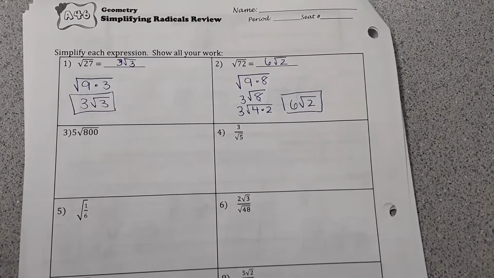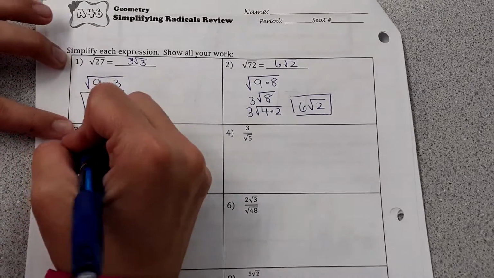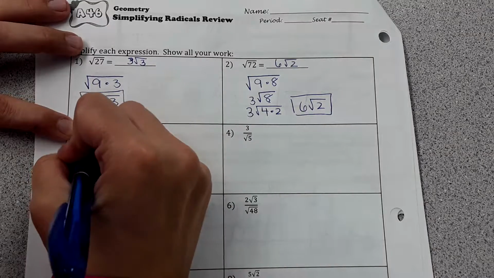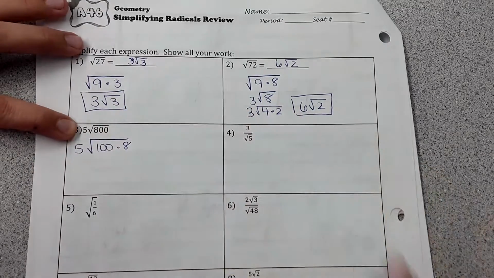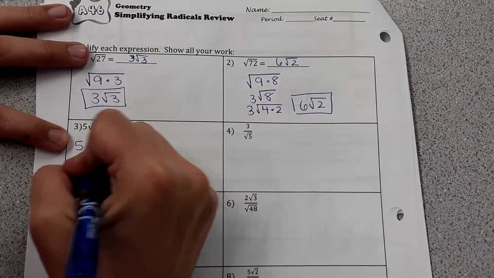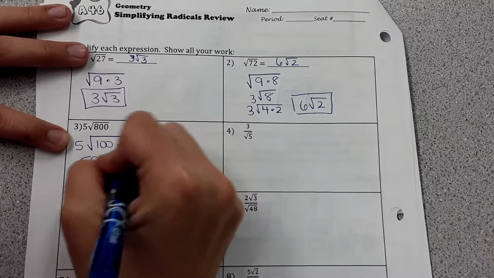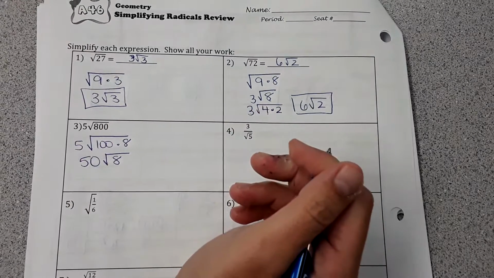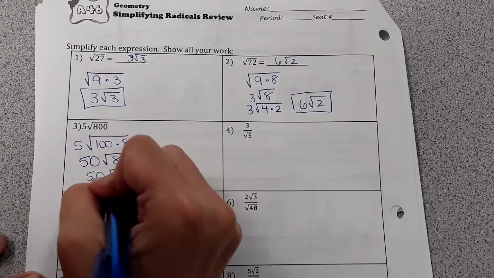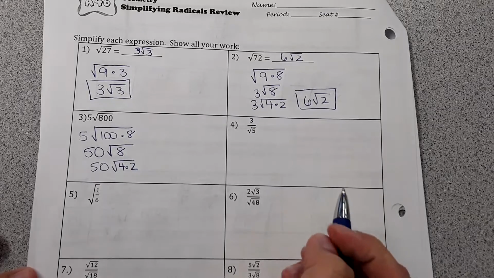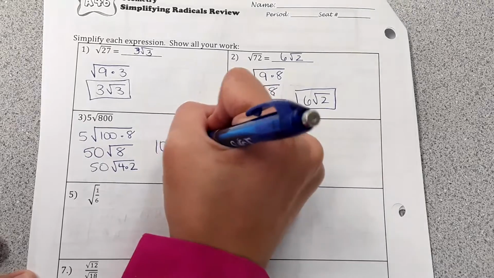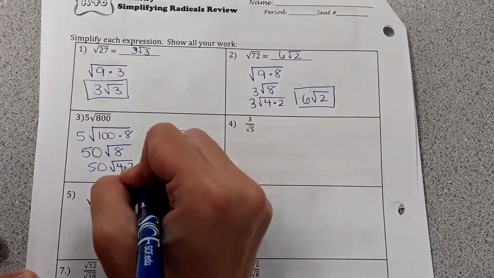Okay, number 3. I'm going to break up the 800 into something that's a perfect square, maybe 100 times 8. Square root of 100 is 10, so 10 times 5 is 50. And then we're left with 50 square root of 8. Square root of 8 can be broken up 4 times 2. So 2 times 50 is 100, and we get 100 square root of 2. And that's our answer.